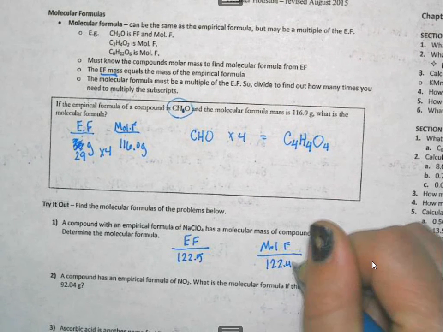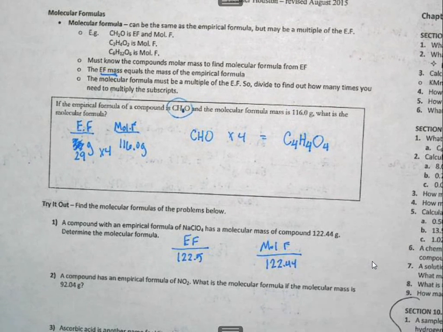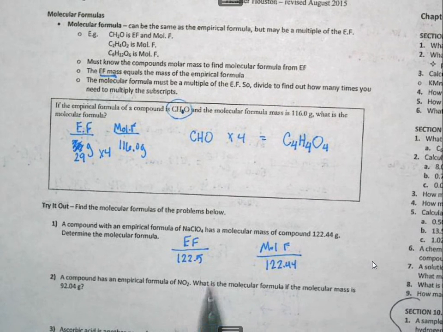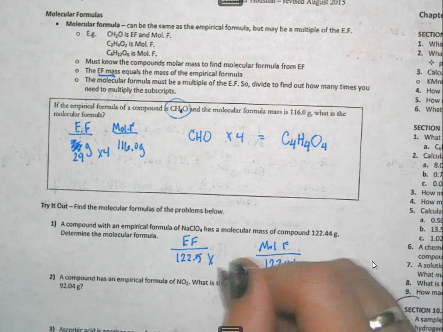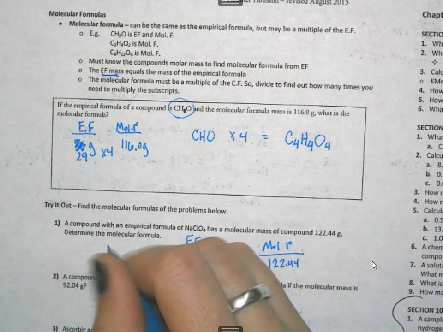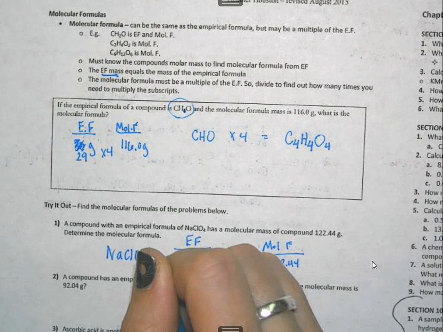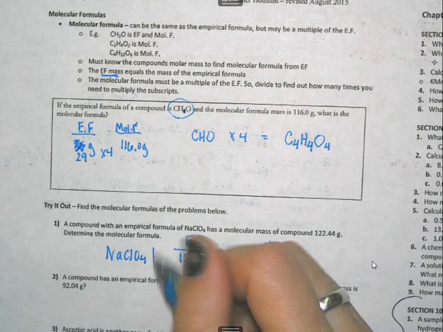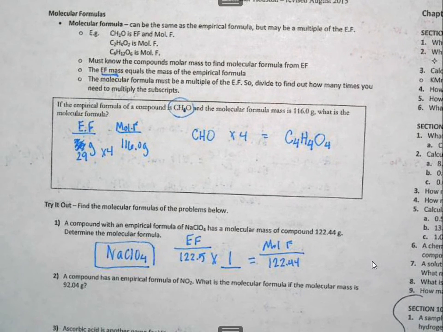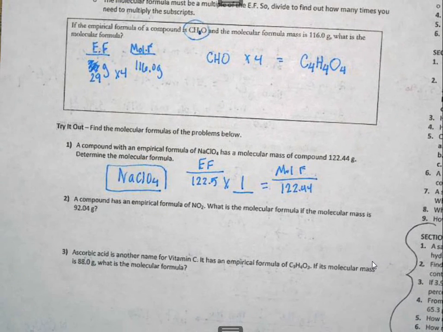What do y'all think I should do? I think that is the molecular formula. What you need to do is figure out what multiple gets me here. What do I need to multiply from here to get there? This times what equals that? 1. So what is my molecular formula? It's the same exact thing, and that's totally possible. Okay, you have 2 more that you can do in class, so go ahead and knock yourself out. You probably already got them done.